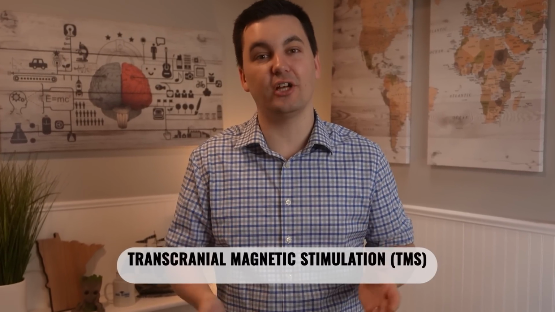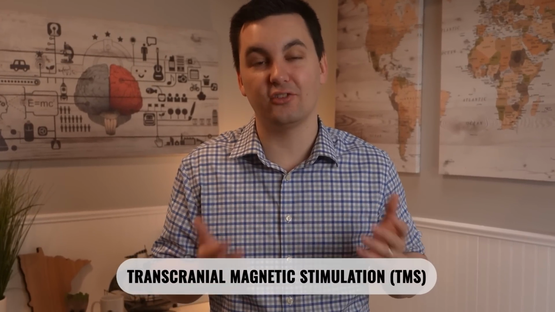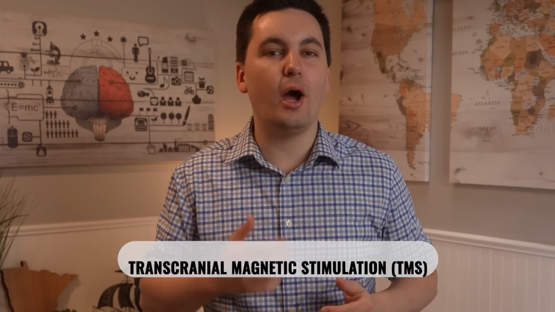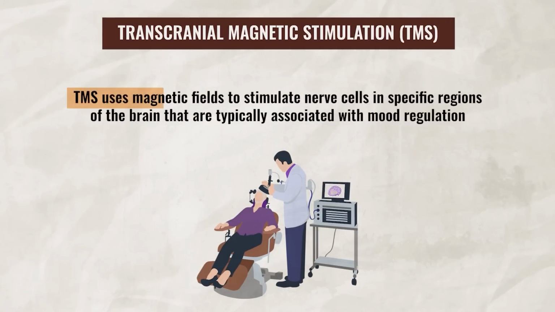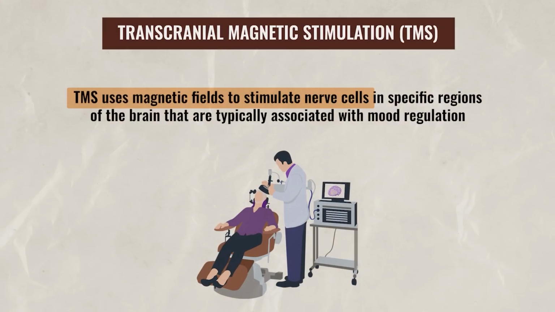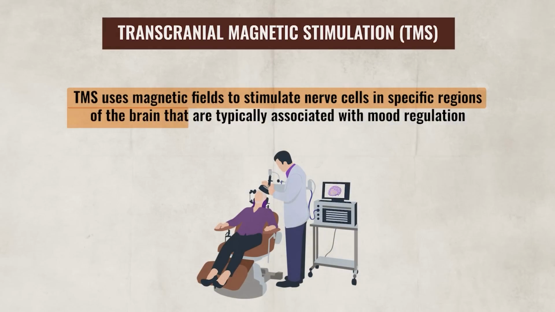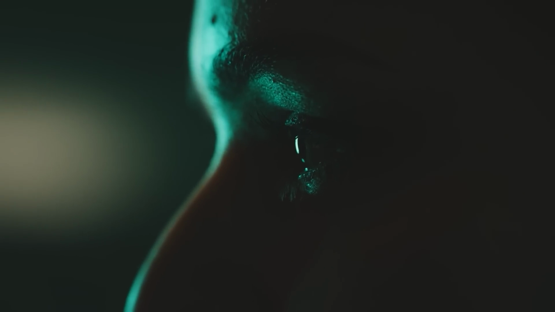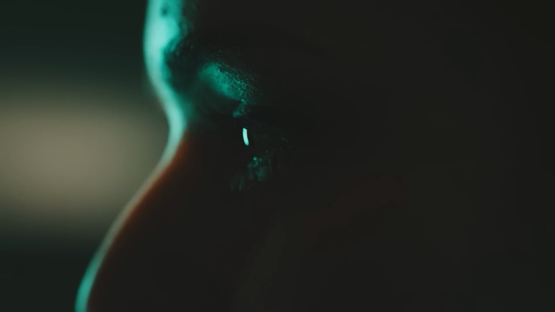Now, not all interventions have to be invasive. Some treatments, such as transcranial magnetic stimulation, are actually non-invasive and don't require any surgery. TMS uses magnetic fields to stimulate nerve cells in specific regions of the brain that are typically associated with mood regulation. This is often used for depression, but can be used for other conditions as well.